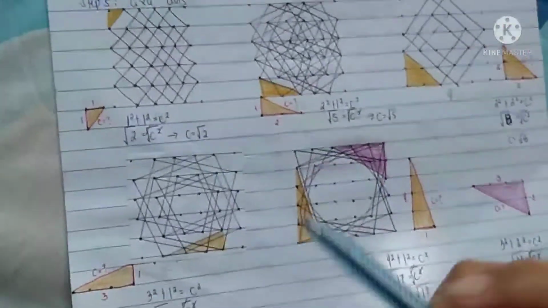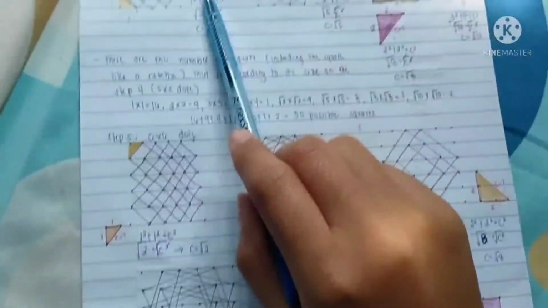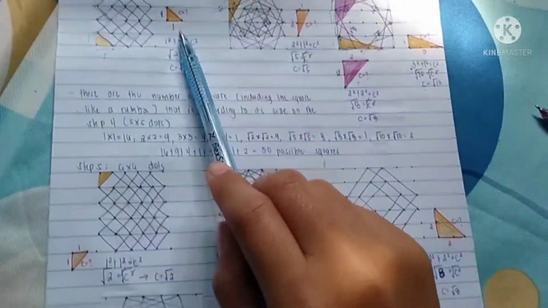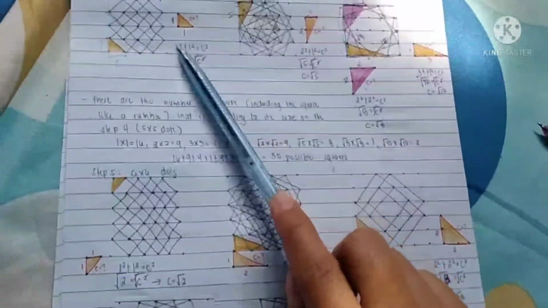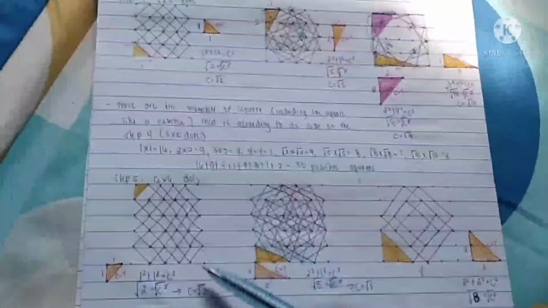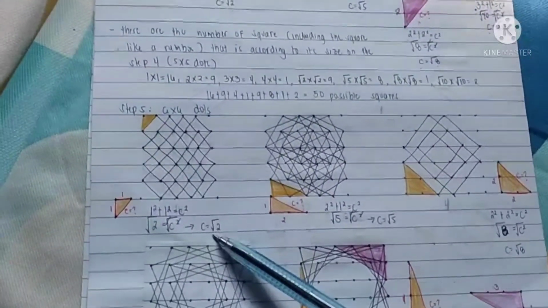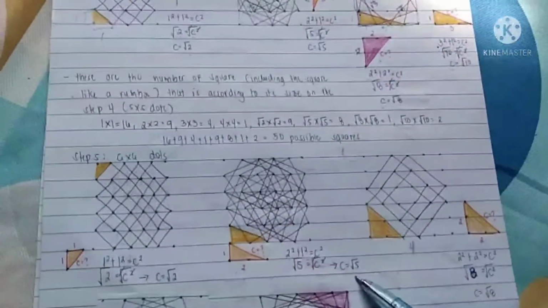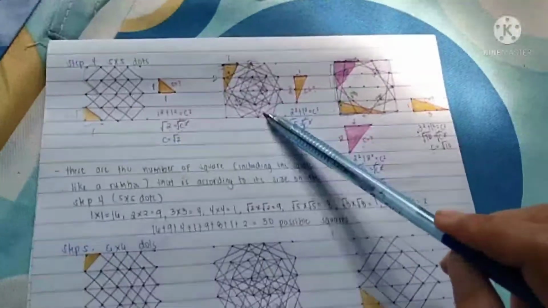Eto na. Eto is same lang din doon. Dito. Eto, same lang din doon. Tapos, eto is same lang din doon. Kaya masasabi natin na ito is square root of 2. Tapos, ito naman is square root of 5 kasi same lang din sila ng dalawang to.